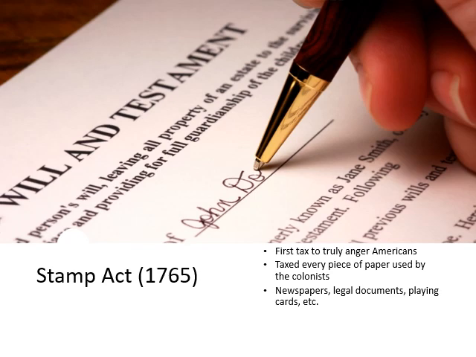This affects a lot of different things, it's not just sugar now. They are taxing paper throughout the colonies. So this act actually gets the Americans very upset.